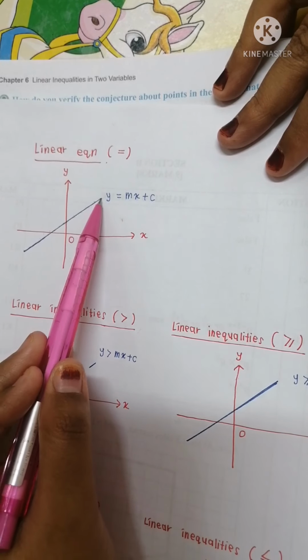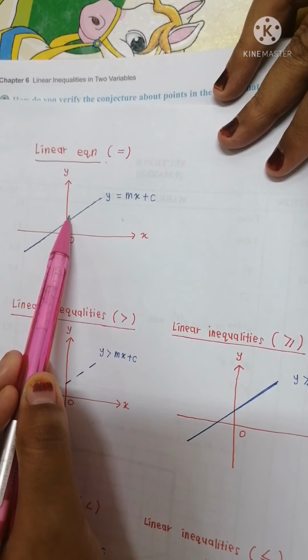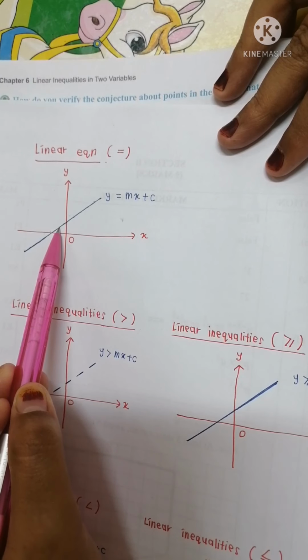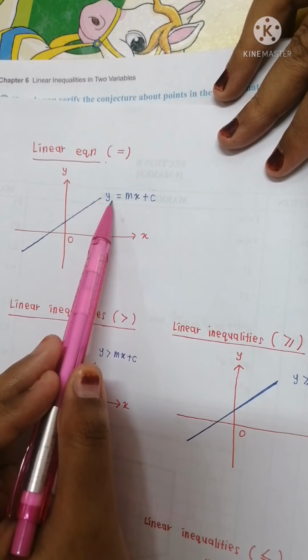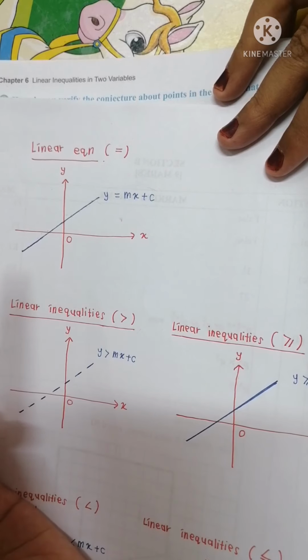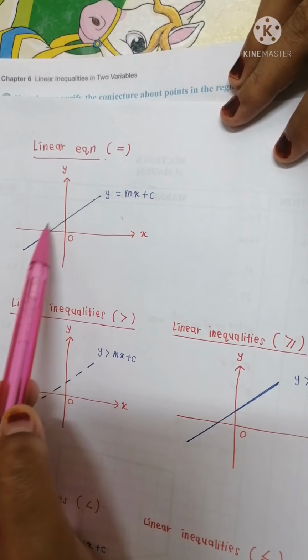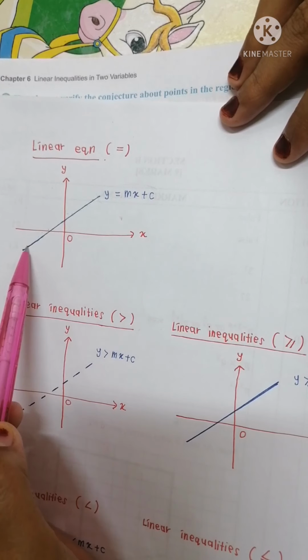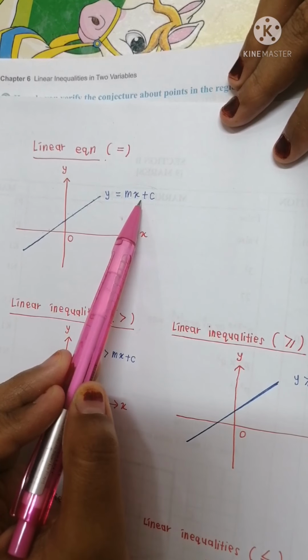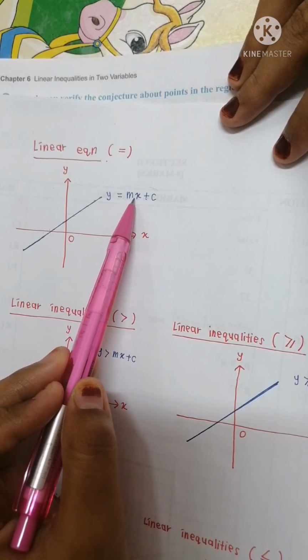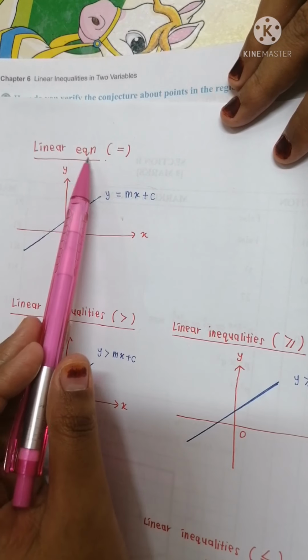All the points that lie on the straight line satisfy the equation y equal to mx plus c. Once again, all the points that lie on the straight line satisfy the linear equation y equal to mx plus c. This is for the linear equation.